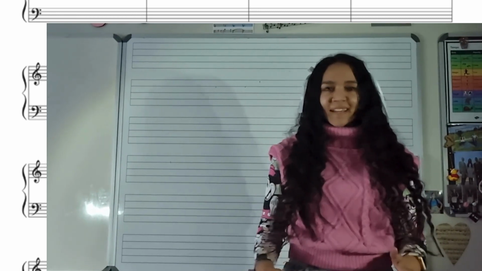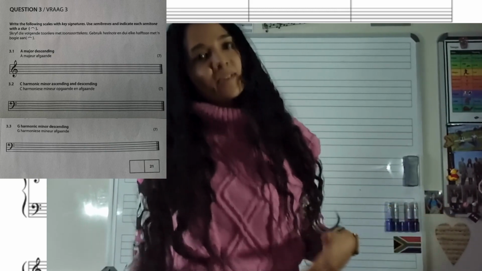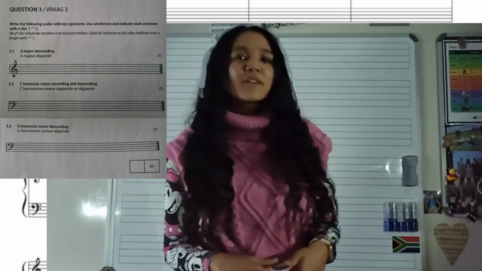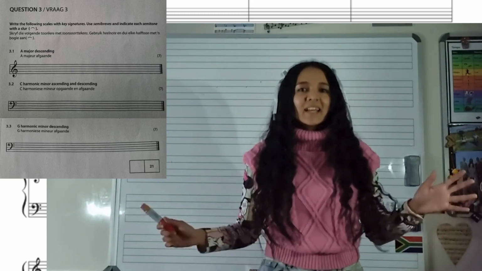Question 3 is all about scales. Now this question counts 21 marks in total. We're given 3 scales to write, each of which will count 7 marks. So yes, we definitely have to be very meticulous, and as always, we have to count on our knowledge of keys and key signatures.